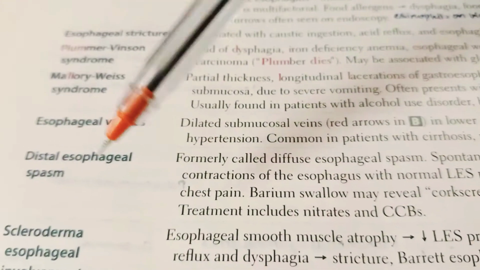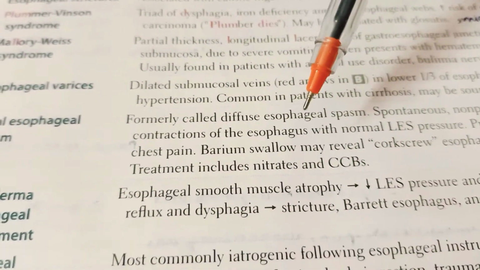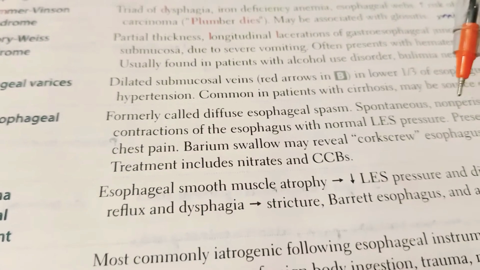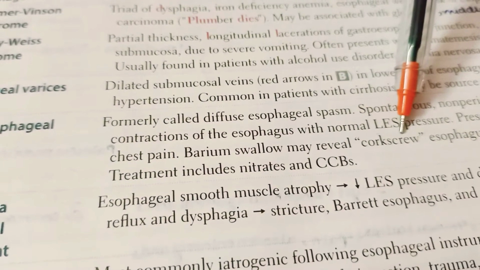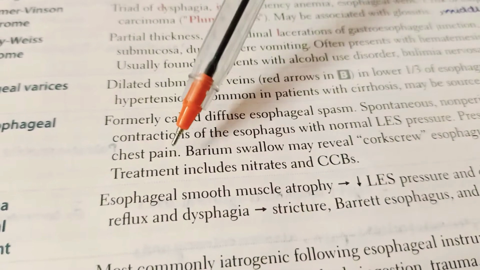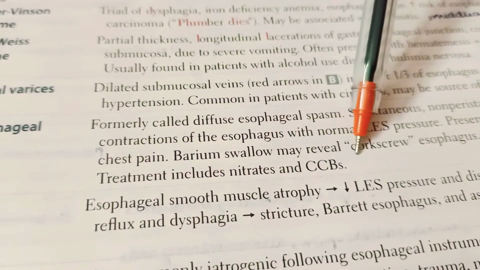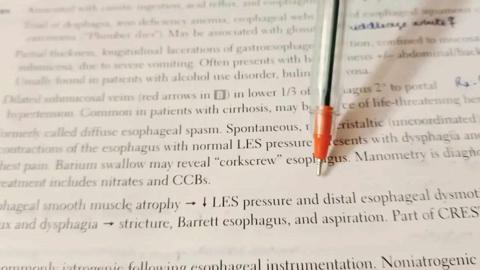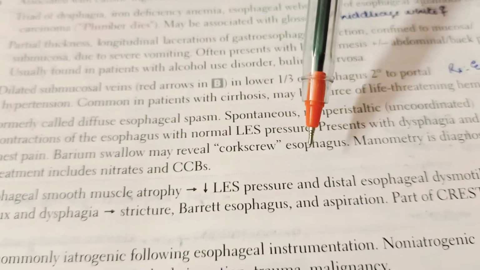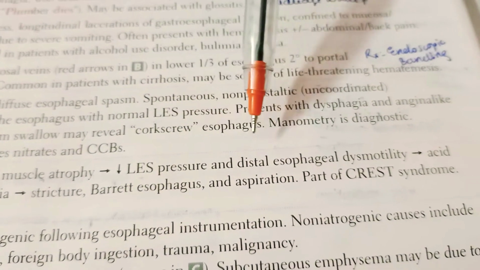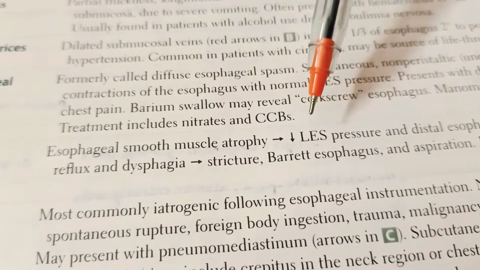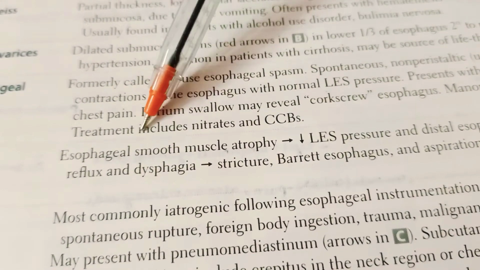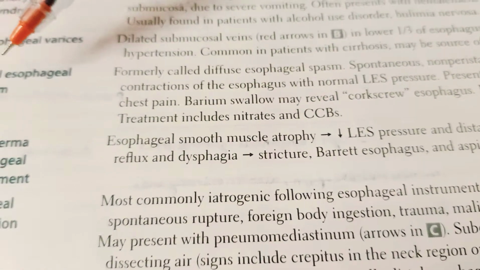Next, coming to distal esophageal spasm, also called diffuse esophageal spasm. It is a spontaneous non-peristaltic contraction of the esophagus with normal lower esophageal pressure. It presents with dysphagia and angina-like chest pain; barium swallow may reveal a corkscrew esophagus. That is because here everything is normal but the esophagus becomes stiffened. So that's why it is called distal esophageal spasm, and that causes corkscrew esophagus. Manometry is diagnostic, and treatment is nitrates and calcium channel blockers. So angina-like chest pain is seen in distal esophageal spasm.